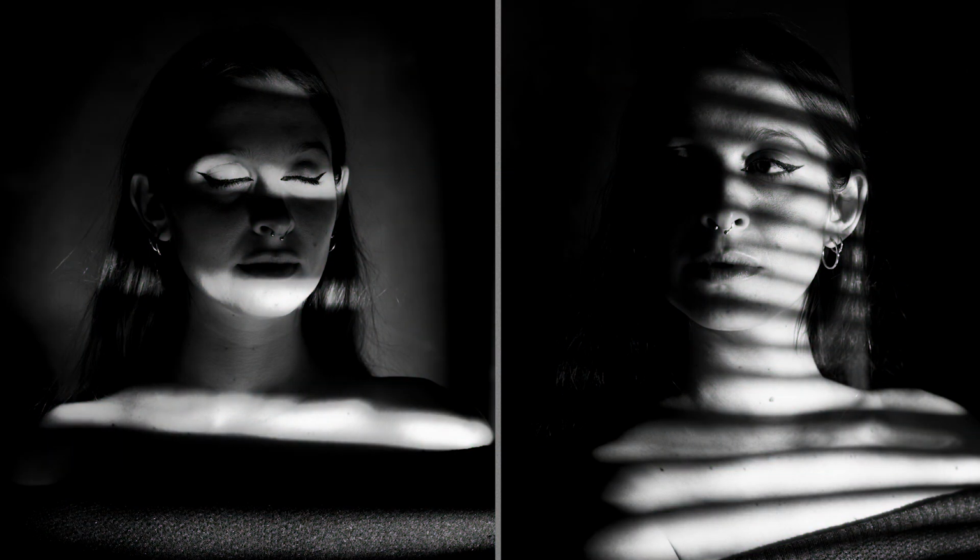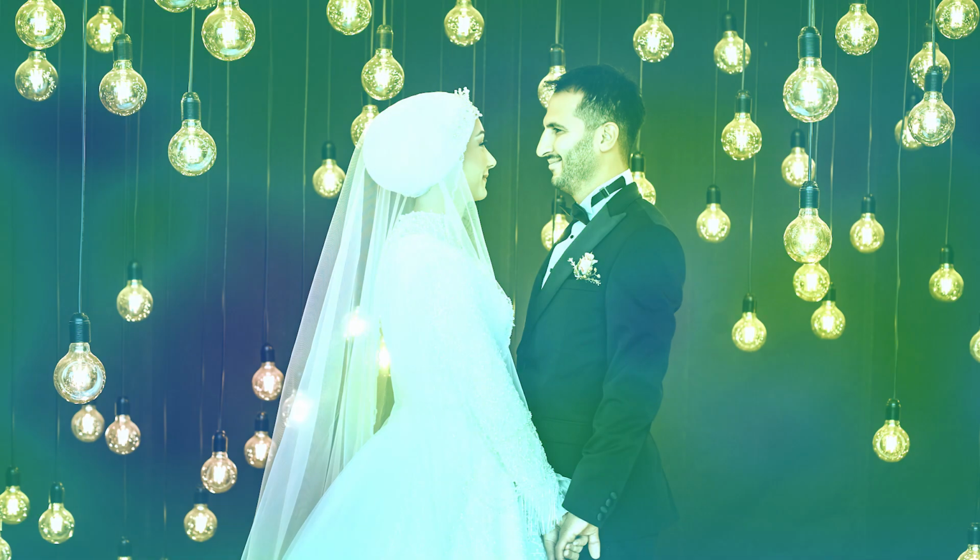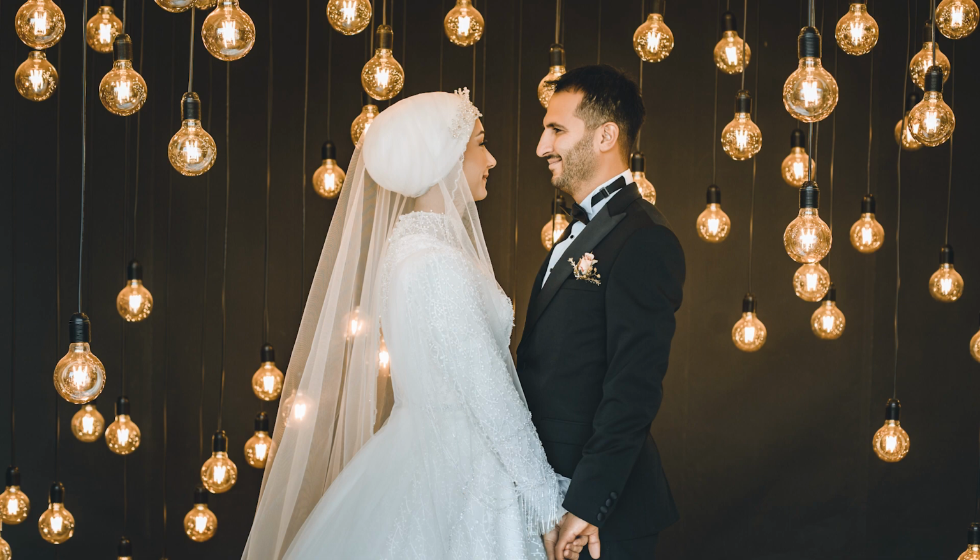To understand them better, let's see examples. In the first photo you can see I blocked the light with some objects, and the second one is a pattern of lights. The next is framing.